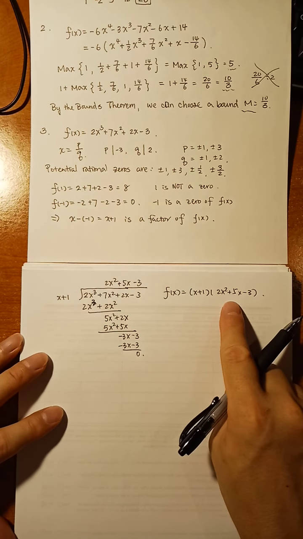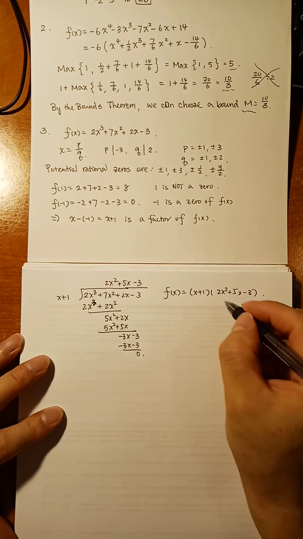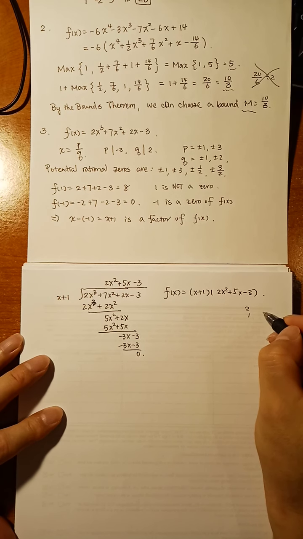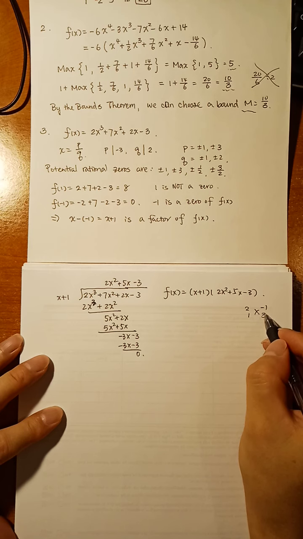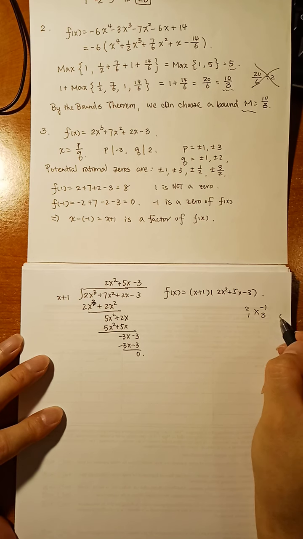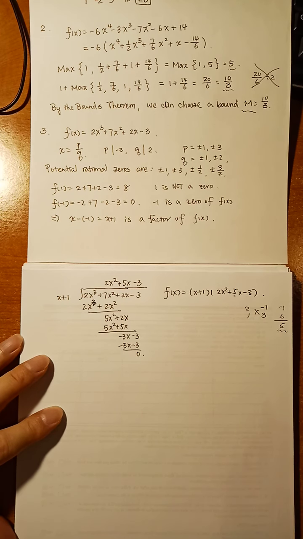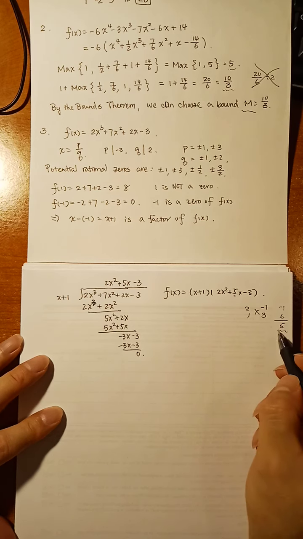We know how to find the zeros of a quadratic equation. We can factor it by cross multiplication. So 2 is factored as 2 times 1, and -3 is factored as -1 times 3. 2 times 3 is 6, 1 times -1 is -1. The sum is 5. This 5 is exactly the coefficient 5, including the sign, positive 5.